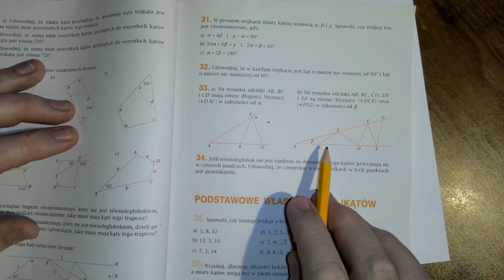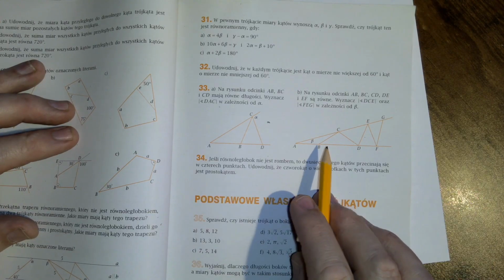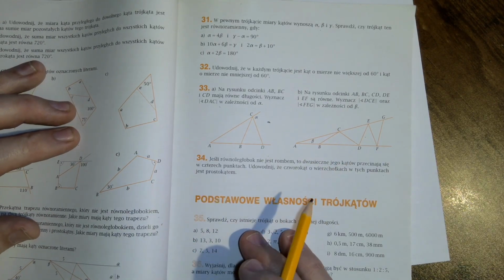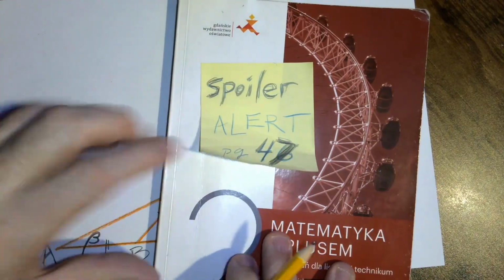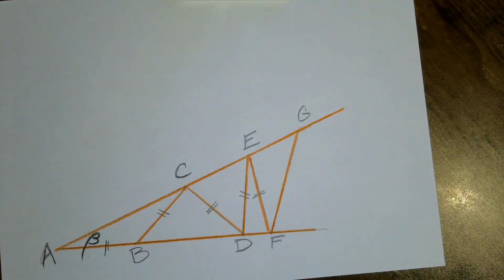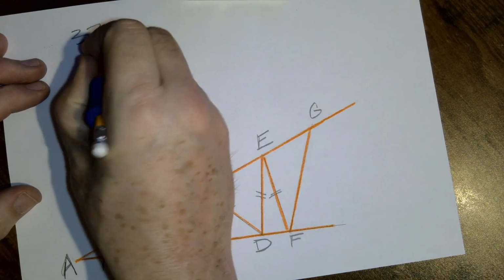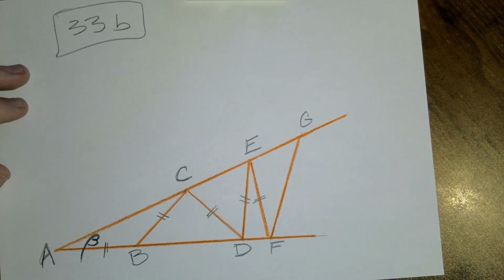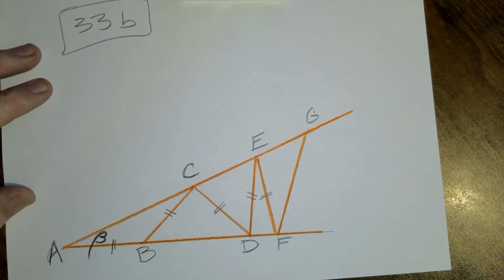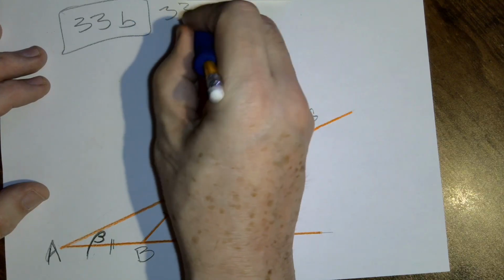And I'm going to do 33B. And really, spoiler alert, you really shouldn't watch this one. I don't think you'll be glad that you did. 33B. Stop the video now, because you won't be happy with yourself. I don't think. If you like these puzzles, because you just did 33A. Look at this.